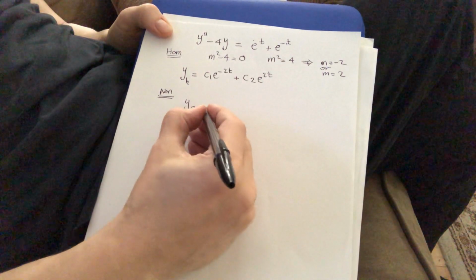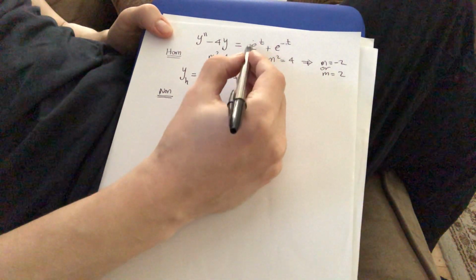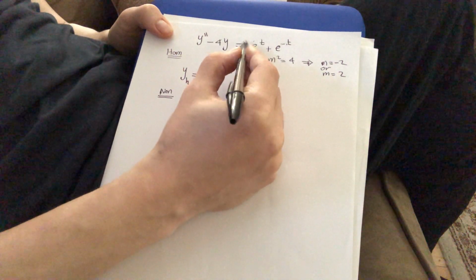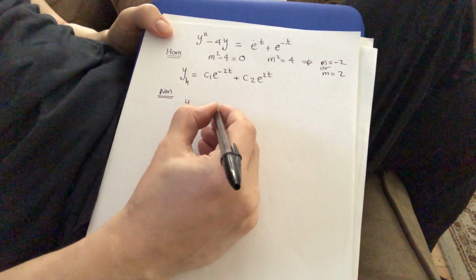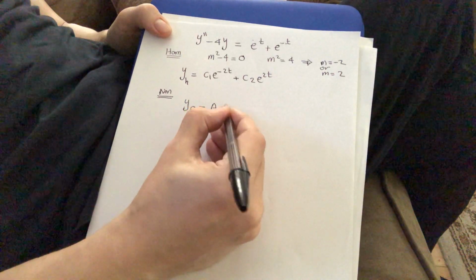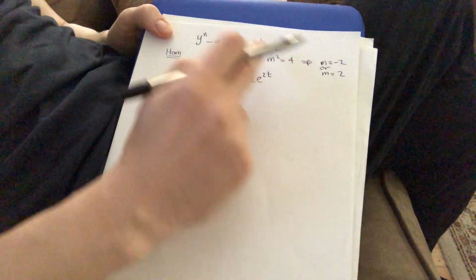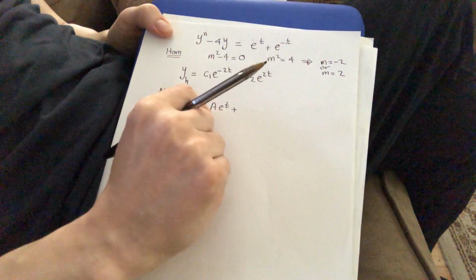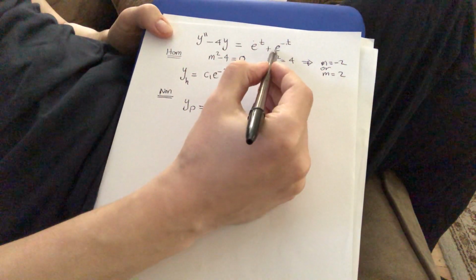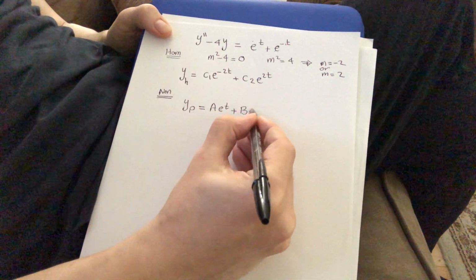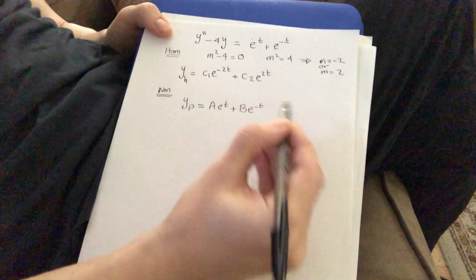So you take the first one, there is no t in front of it, it's only a number, so you say constant e^t. Even if it's a 2 or a 3 or a 4, as long as it's a constant, you just give it an a. And in front of the e^(-t), that's a constant too, so we go b e to the minus t.